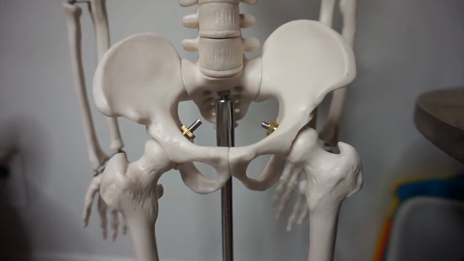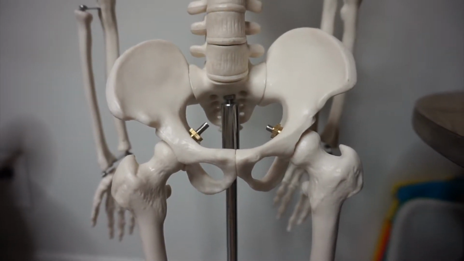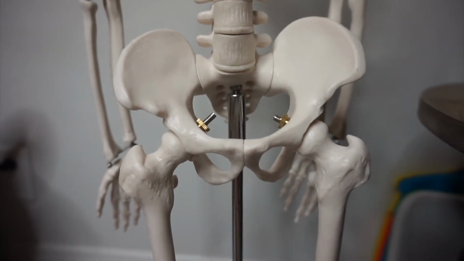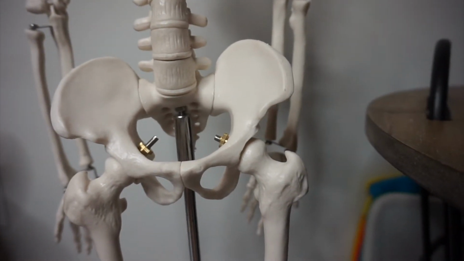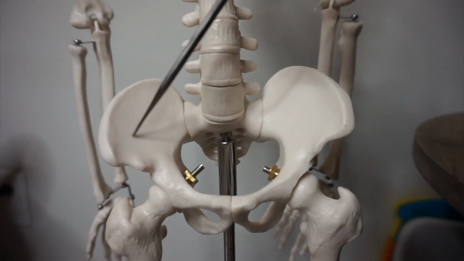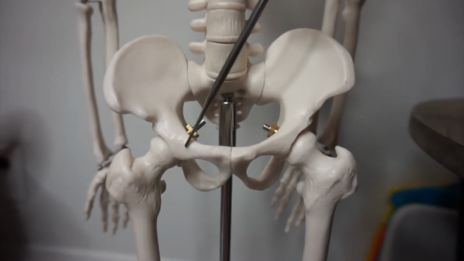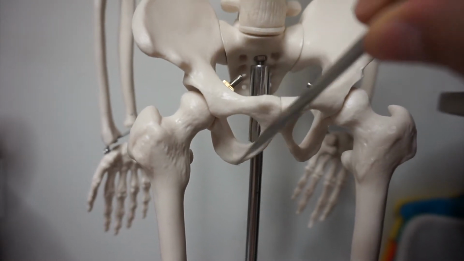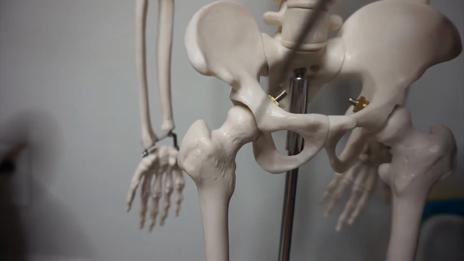Moving on to the pelvic girdle, which consists of the coxal bones, which are 3 bones that fuse together during development of the skeleton to form the coxal bone, and those 3 bones are the ilium, the ischium, and the pubis. The ilium would be right here, the pubis would be here, and the ischium would be here, forming this coxal or hip bone.